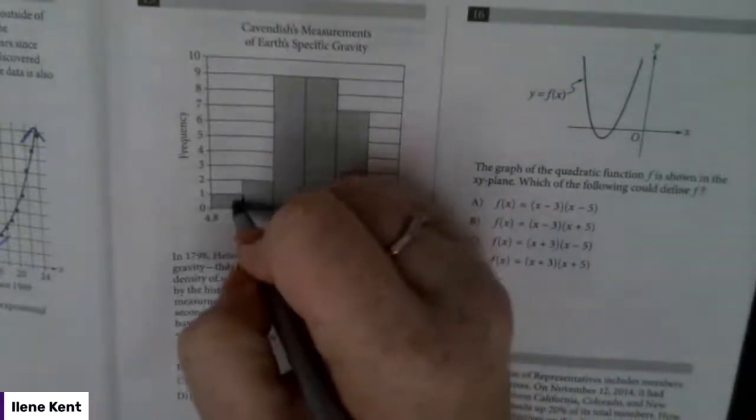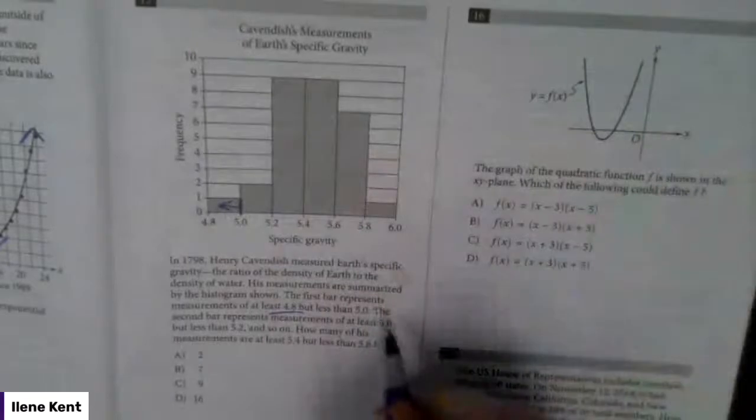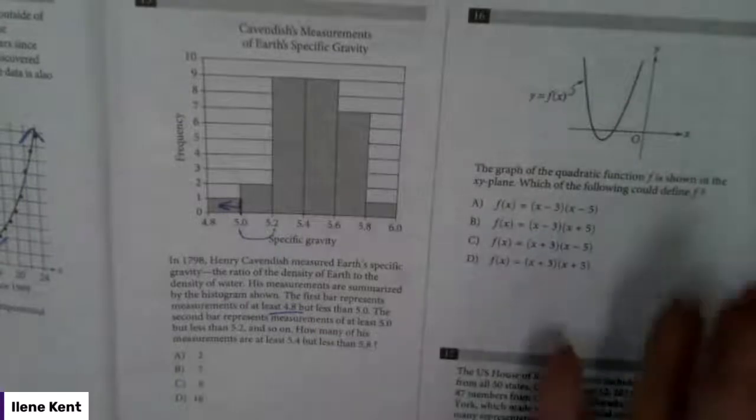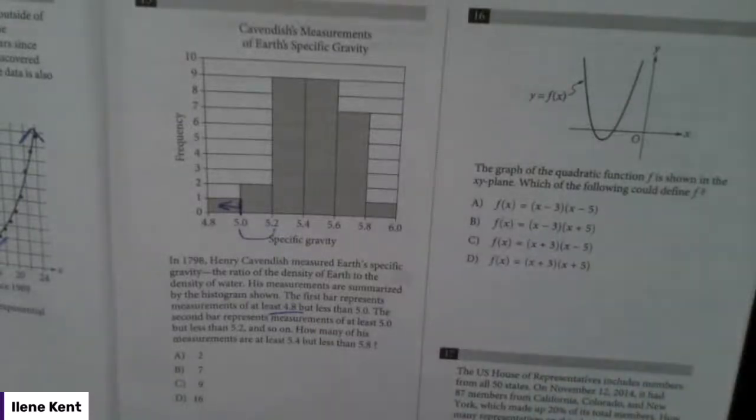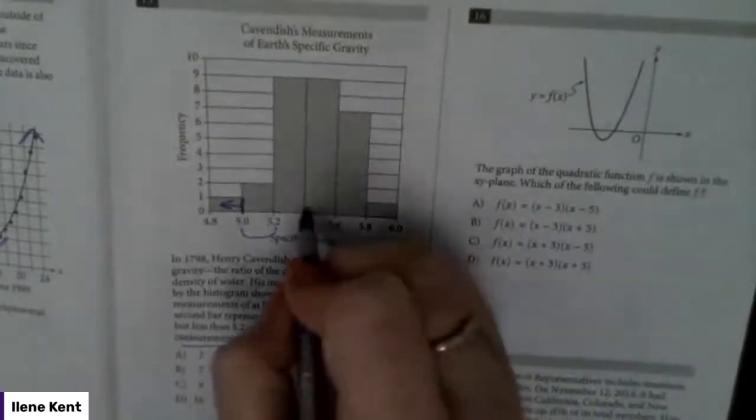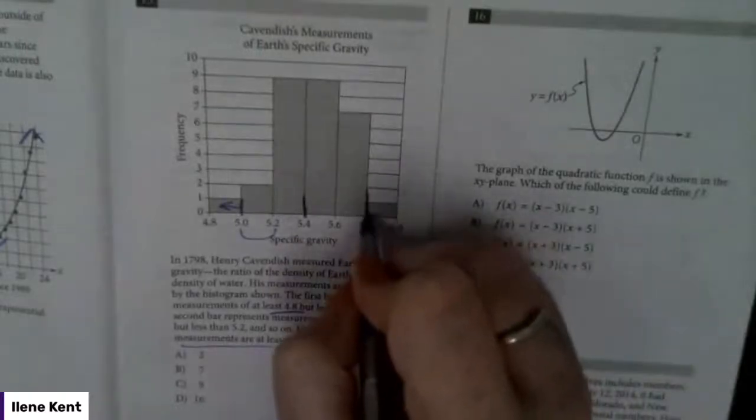So the first bar represents the measurements of at least 4.8, but less than 5. So from here down is what they're saying. And then the second bar would then be from at least 5 to 5.2. And so on. So they kind of explain the graph to us. That's nice. They don't always do that. How many of his measurements are at least 5.4 but less than 5.8?